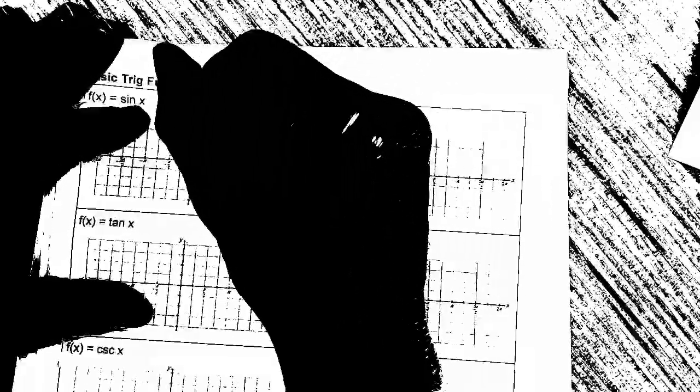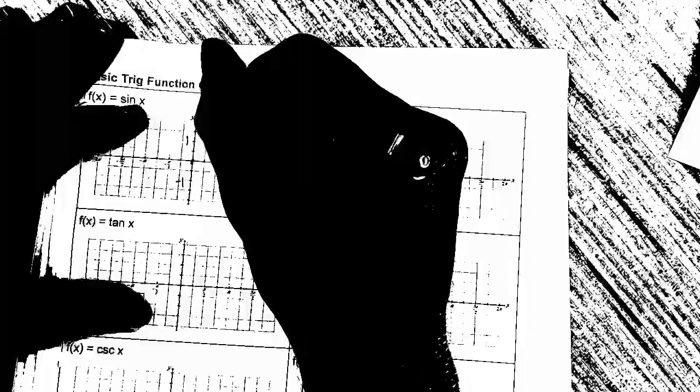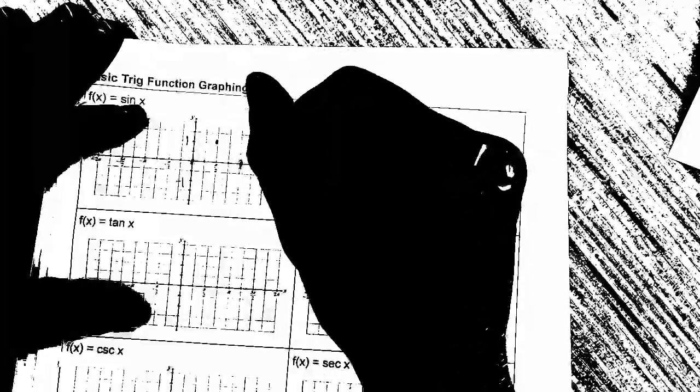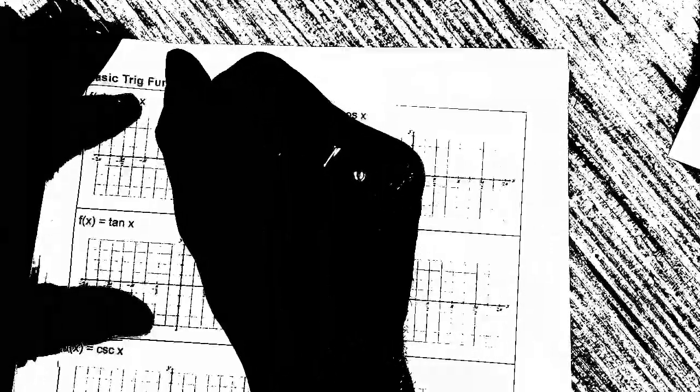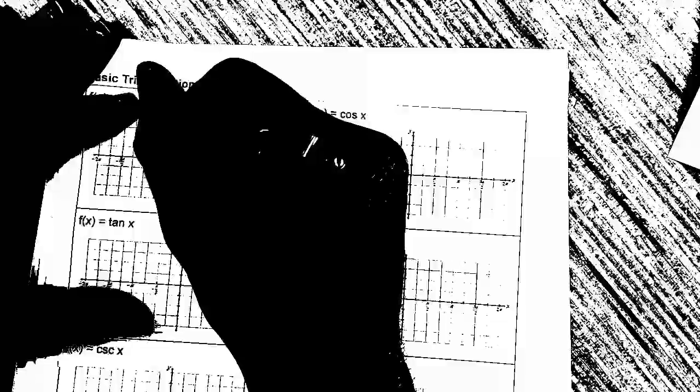So 0. I'm going to call this 1 and this -1 for all of these, just so we have some scale. So up to 1, down to 0, down to -1, back to 0. We have a period of 2 pi, right? And then it mirrors this going backwards.